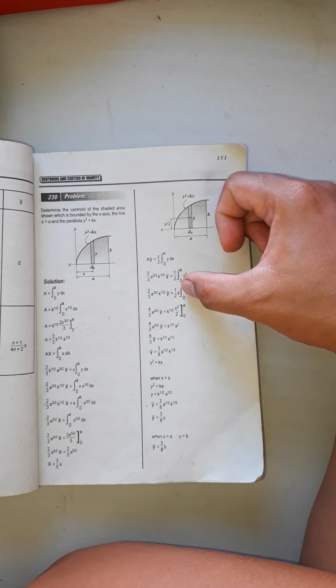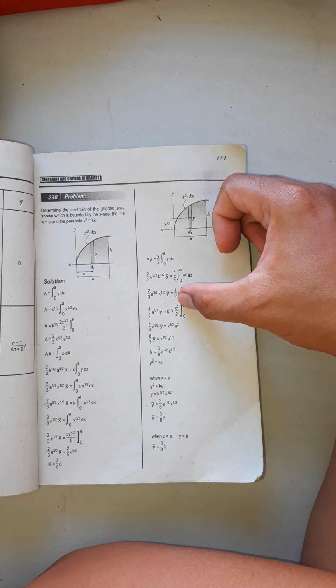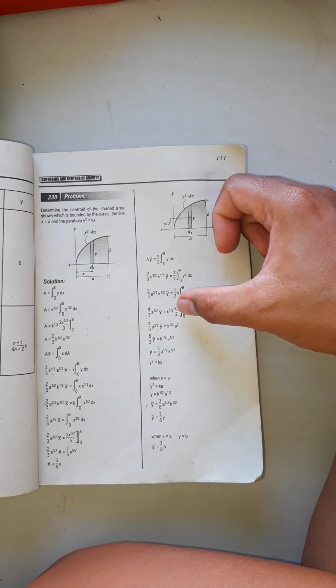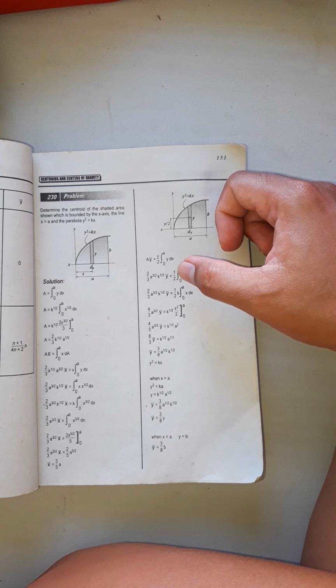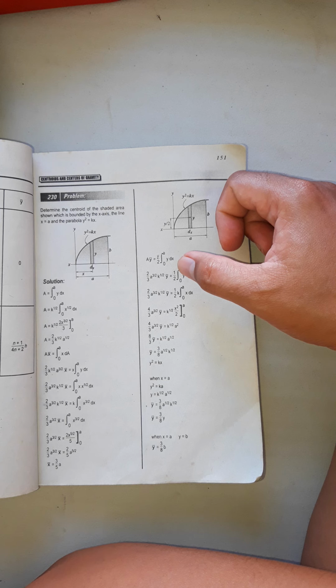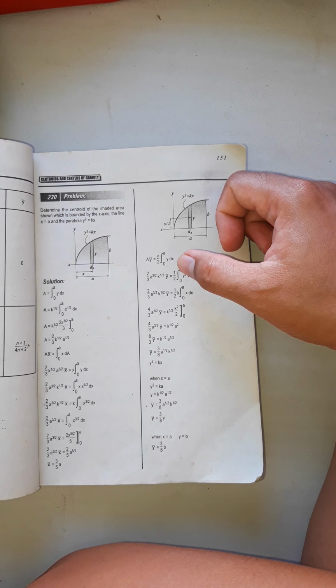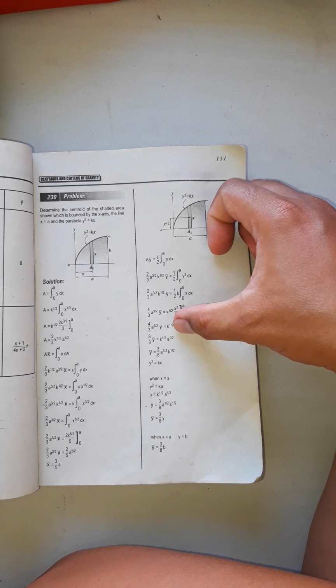And then the integral of x dx is x squared over 2. Substituting the value for a, so you have there k to the 1/2 a squared. Wala man ang 2. Dapat na a squared over 2, no?